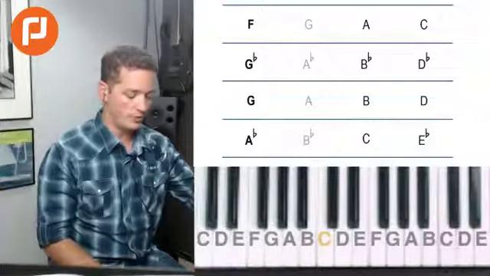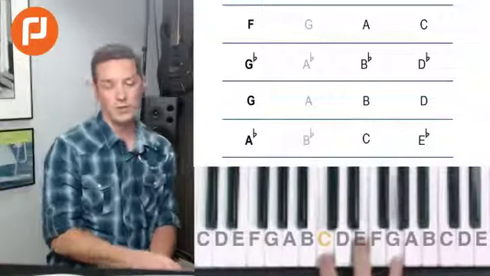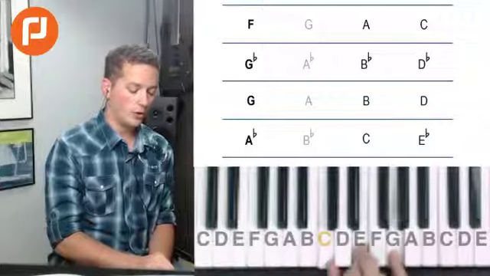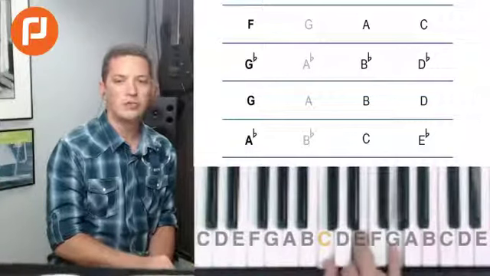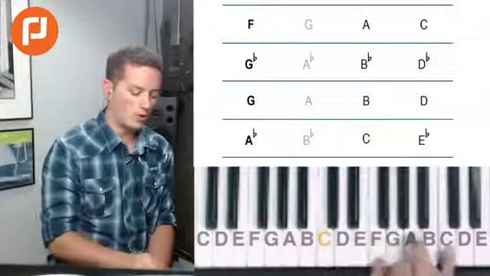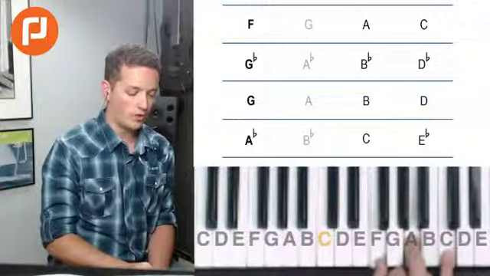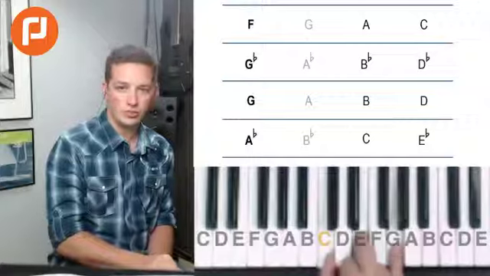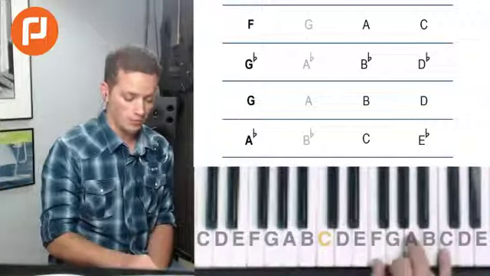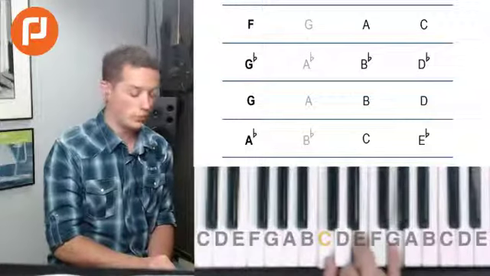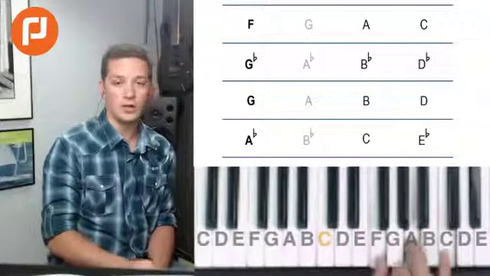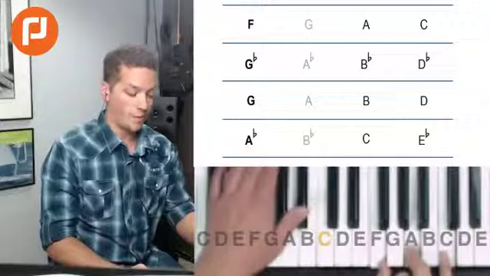1, 2, 3, 4. 1, 2, 3, 4. 1, 2, 3, 4. 1, 2, 3, 4. 1, 2, 3, 4. 1, 2, 3, 4. 1, 2, 3, 4. 1, 2, 3, 4. 1, 2, 3, 4.